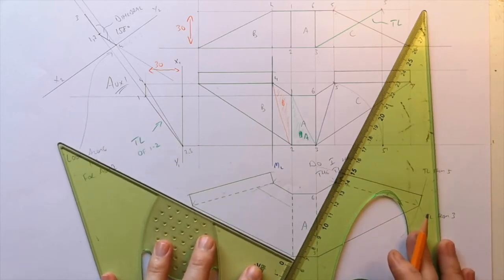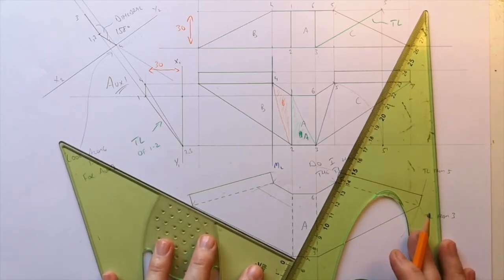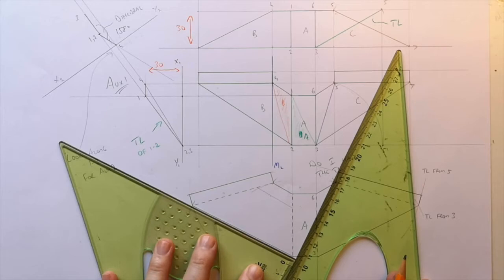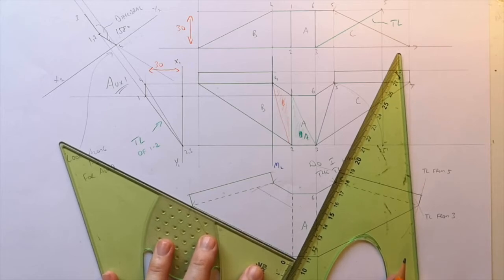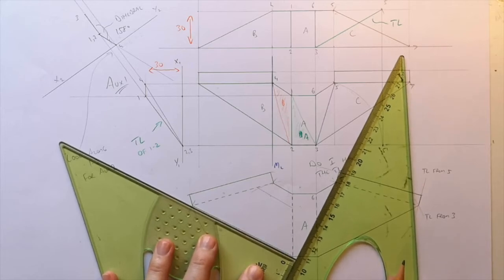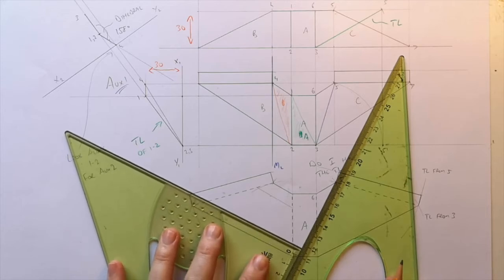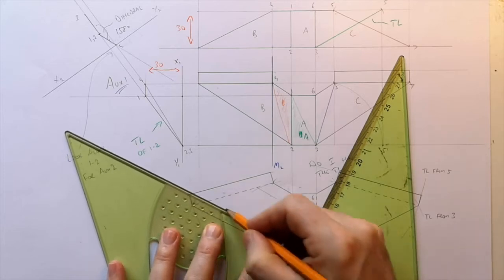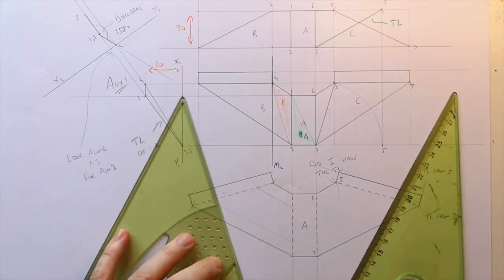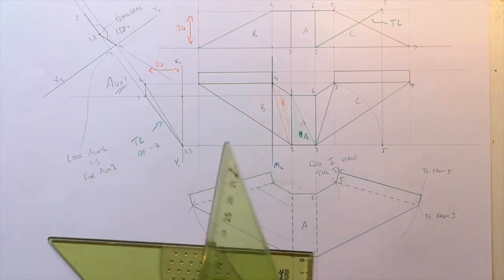Happy days. Let's go down and get the bottom piece at the same time because they're nearly aligned, so we'll set that up there. We slide that up by 10. There we go. Okay. And repeat and repeat.